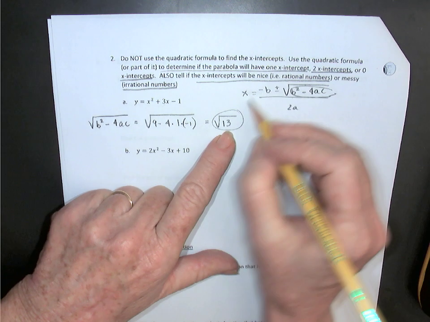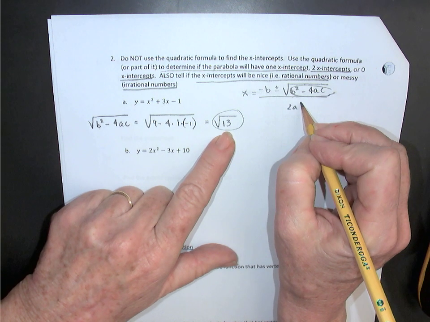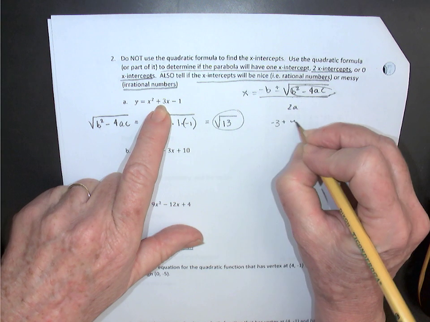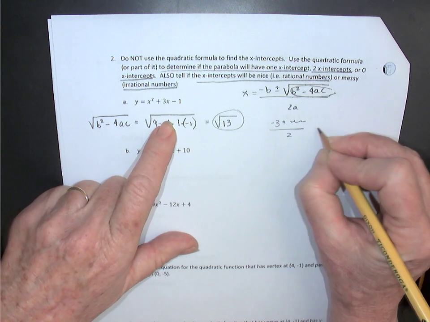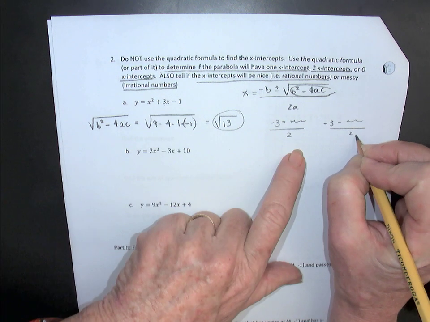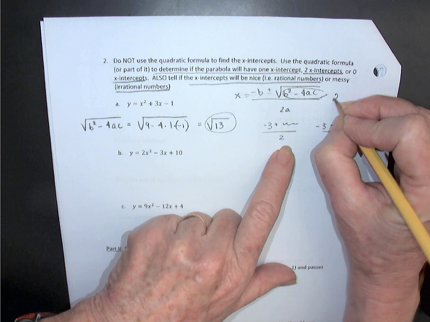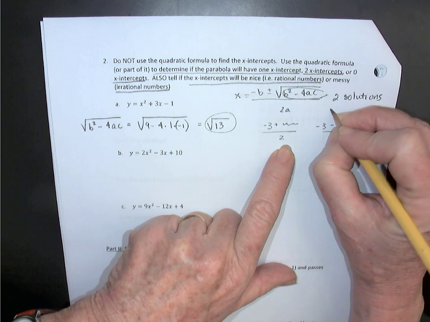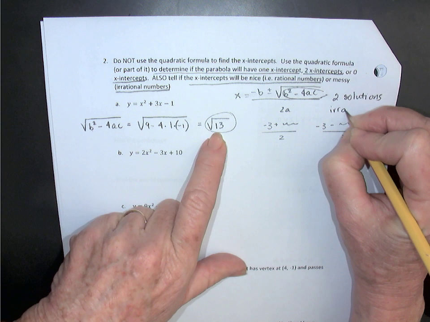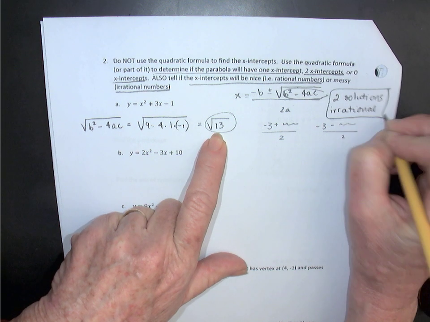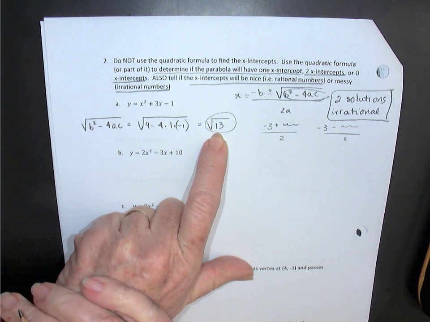So if I was going to use my quadratic formula, I'm going to have the opposite of b, right, negative 3 plus this number, and negative 3 minus that number, right? It's still a number. So I'm going to have two solutions, right, 2 x-intercepts here, but they are going to be irrational, messy, needing a calculator, because square root of 13 is messy.